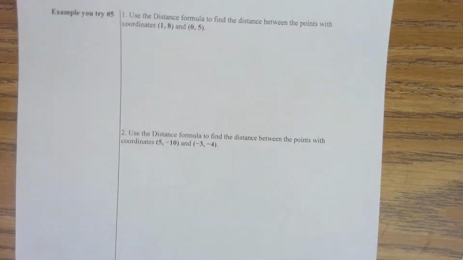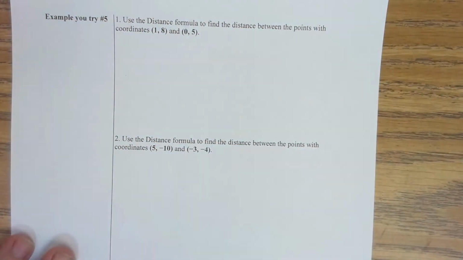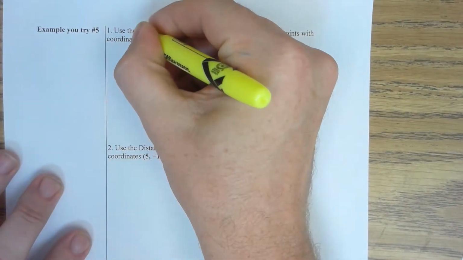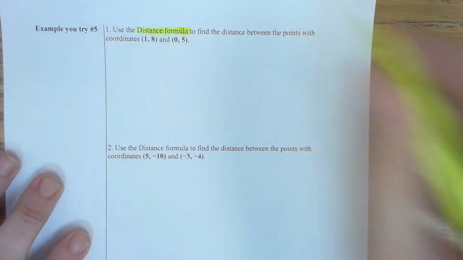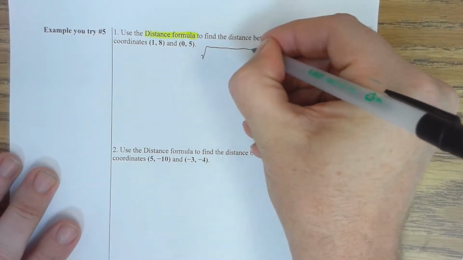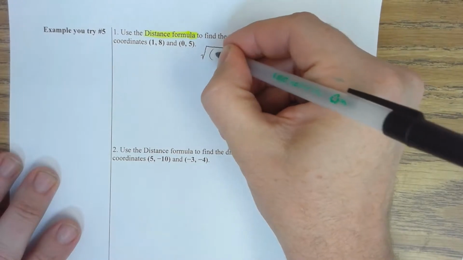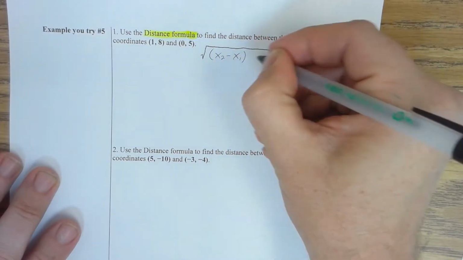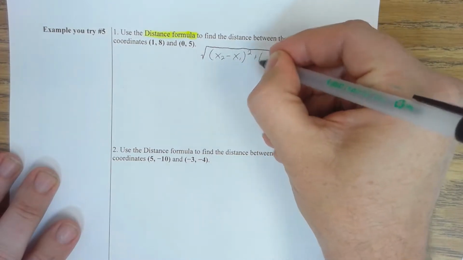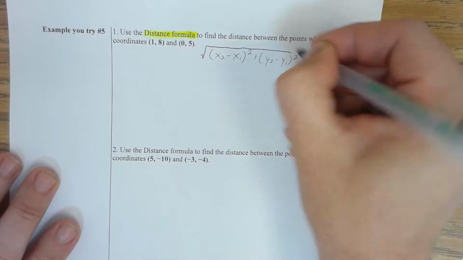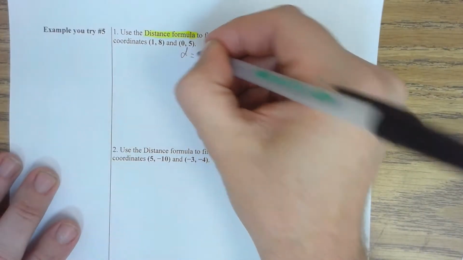Okay, so let's give these a try. Let's start out, we've got our distance formula. Remember, our distance formula is square root of x2 minus x1 squared plus y2 minus y1 squared, and that's going to give you your d.